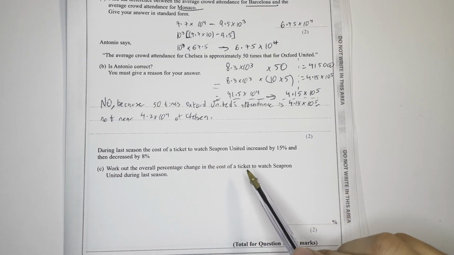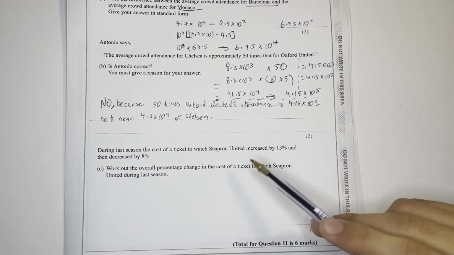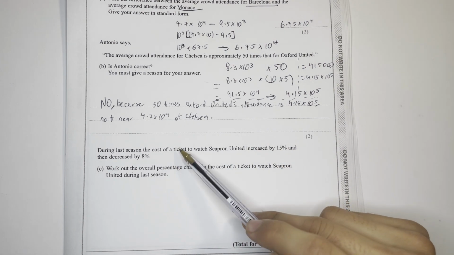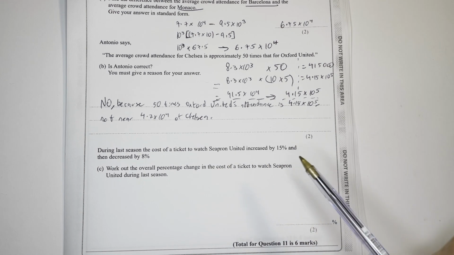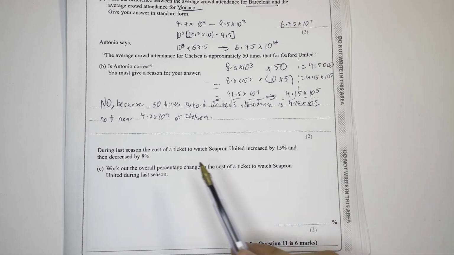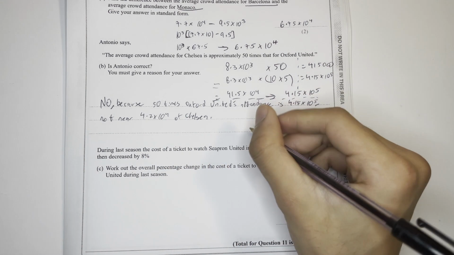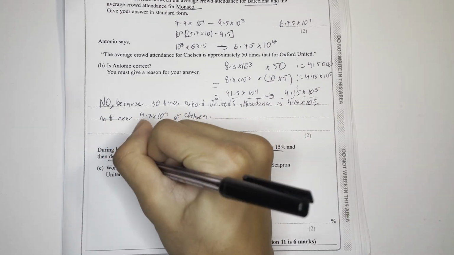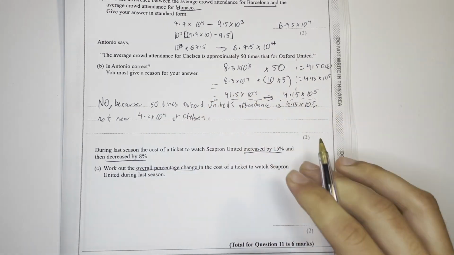Part C is another percentage change question, which isn't related to the earlier parts of the question. However, this is different to the one we did earlier in that we're not given any specific value, we're only given percentages alone. For this question, the key is to remember that you can also write percentages as decimals. So we're told that the cost of a ticket to watch Cyprian United increased by 15% before being decreased by 8%, and we have to work out the overall percentage change.